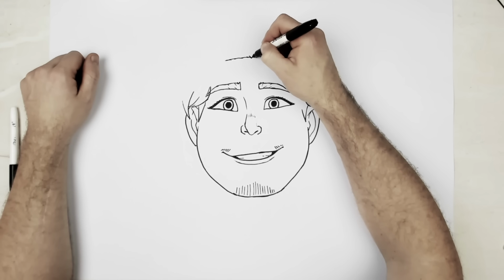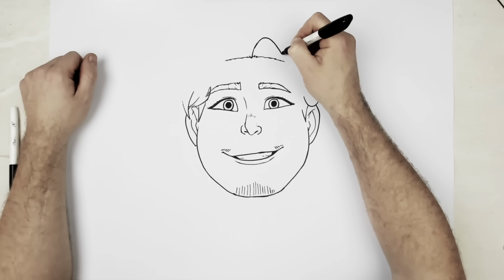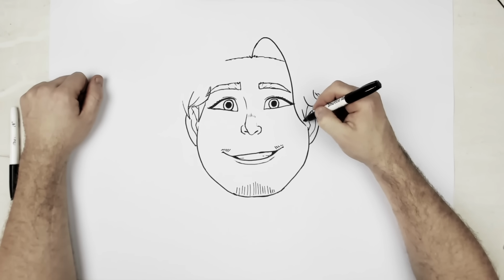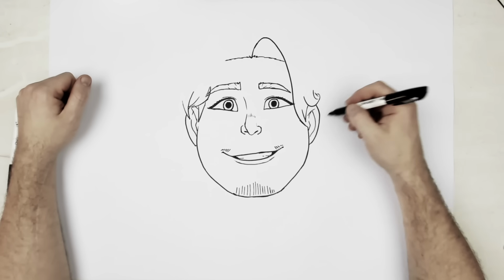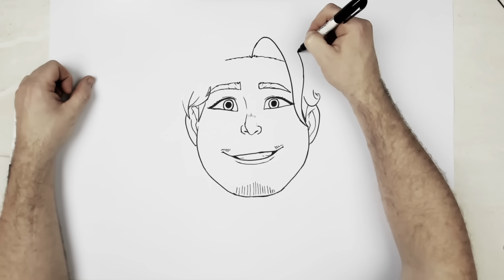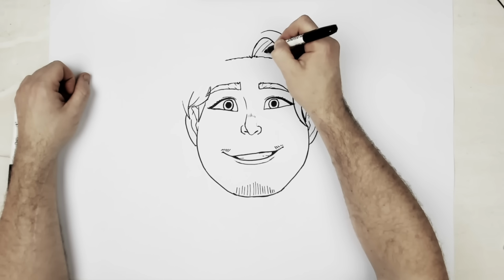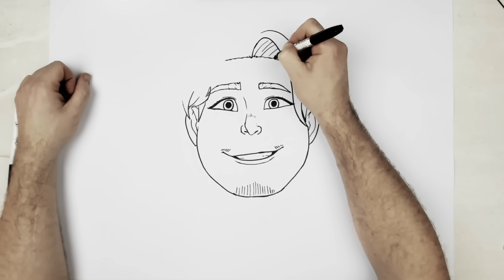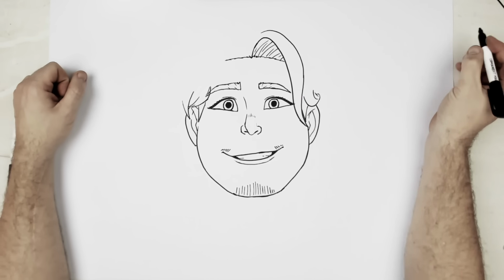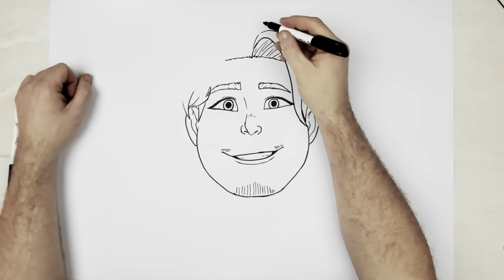And then we get hair spikes coming out, so they kind of curve up and down. And then sort of back up. And the other side.